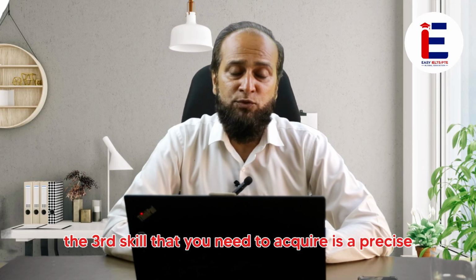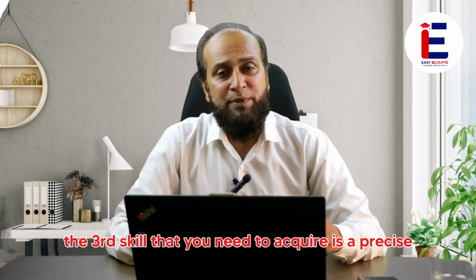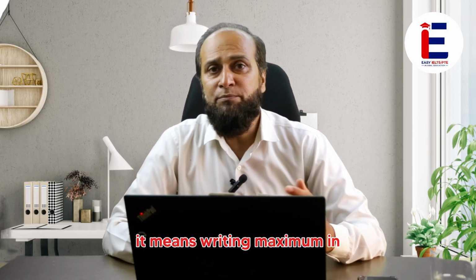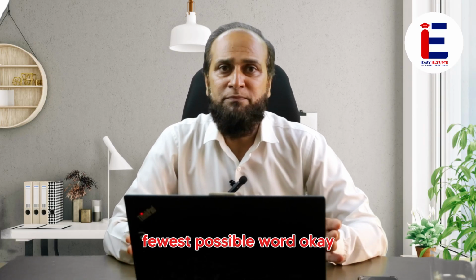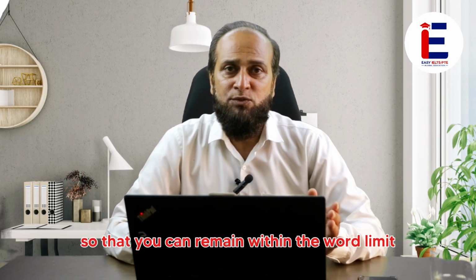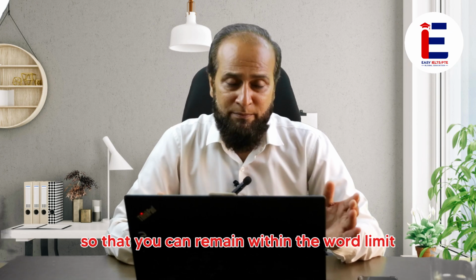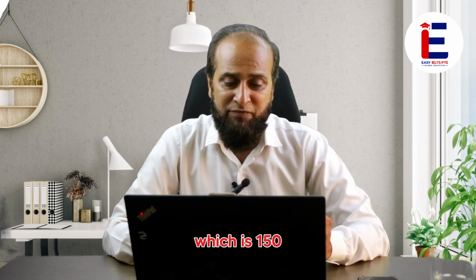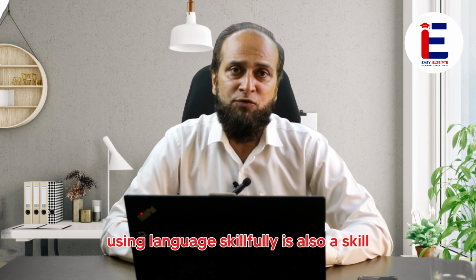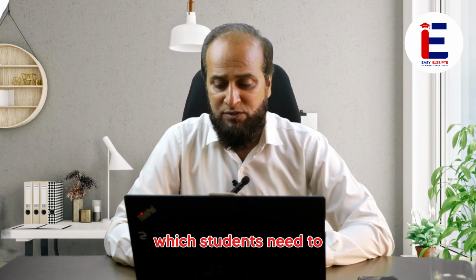The third skill that you need to acquire is precise language use. It means writing the maximum in the fewest possible words, so that you can remain within the word limit, which is 150. Using language skillfully is also a skill which students need to achieve.